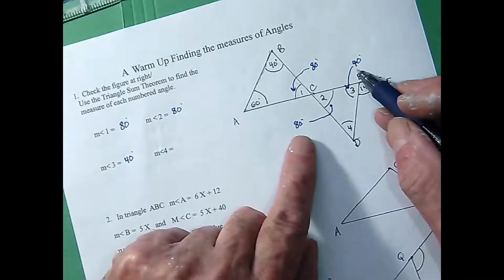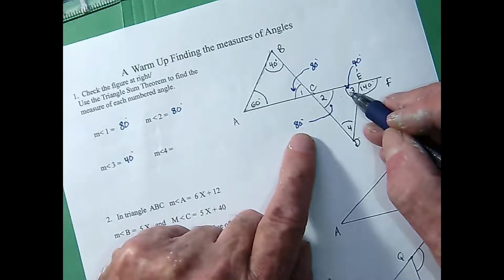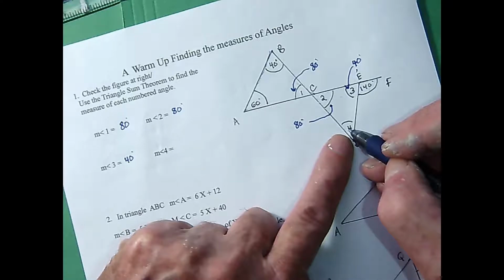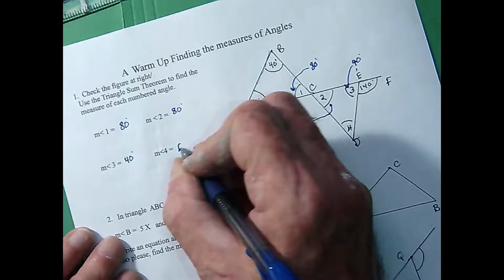You could add up these two angles, and they would add up to 120. I'm just thinking of the three angles in this triangle. These two angles add up to 120. Subtract that from 180, and you'd get 60 for this angle 4, wouldn't you? So I'm thinking we're safe with those.